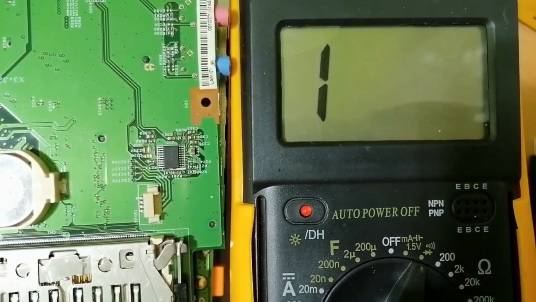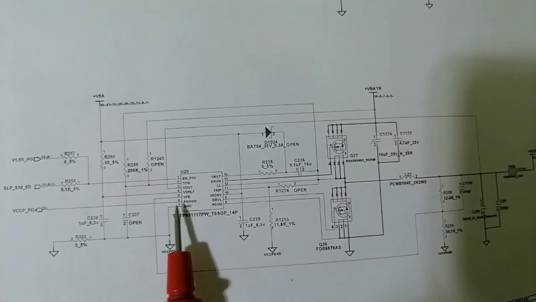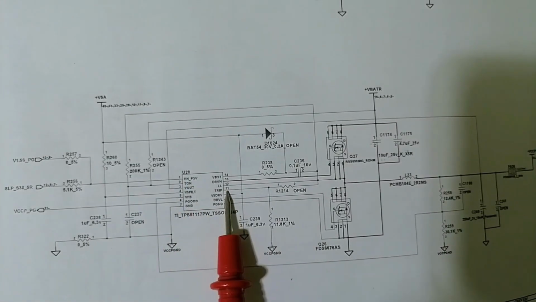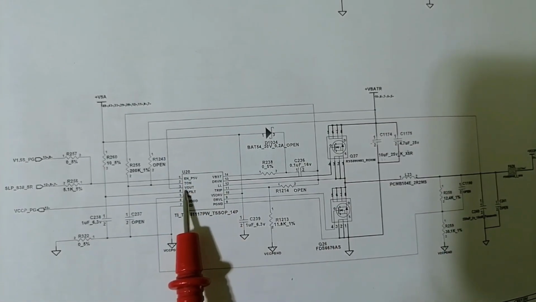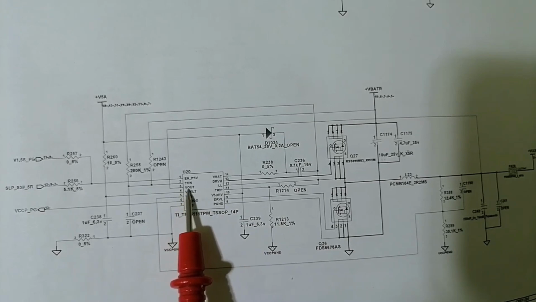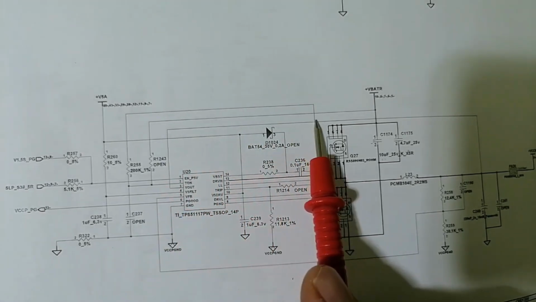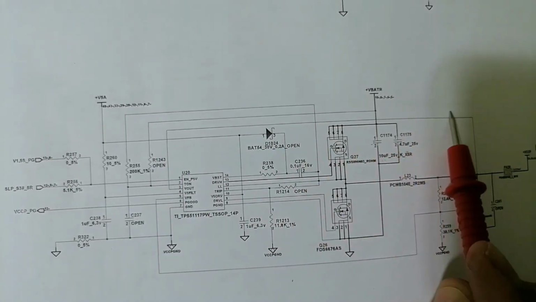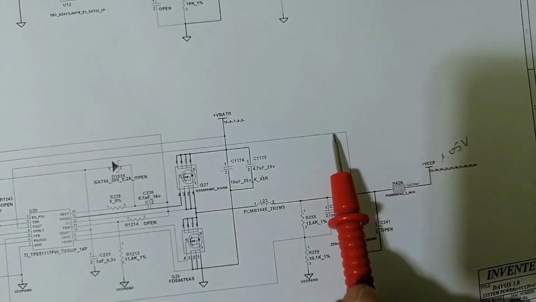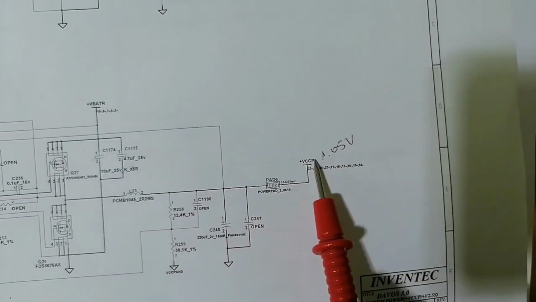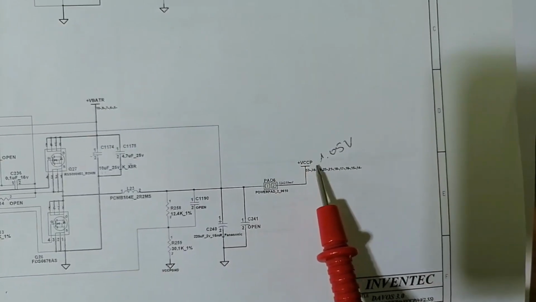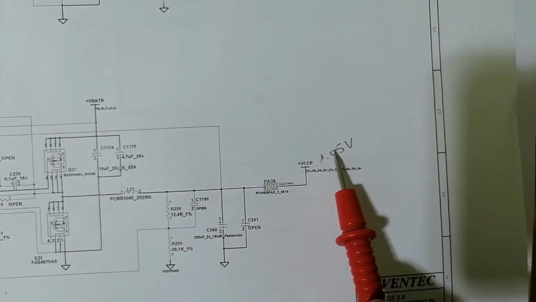So let's make it simple on paper. For this IC, for example, do you see this IC? Here we have the V out, in pin number 3. If we follow this path, the V out is the VCCP, 1.05 volt for chipsets.